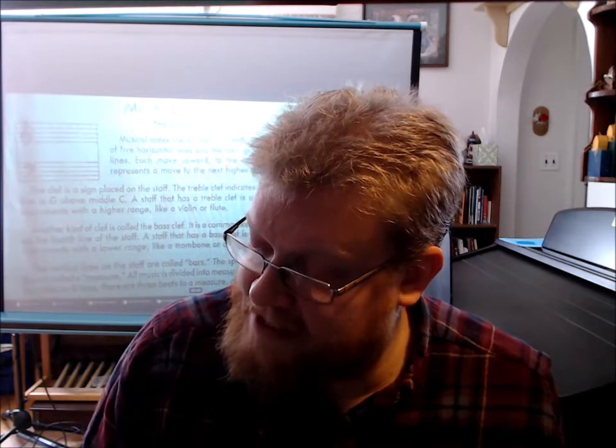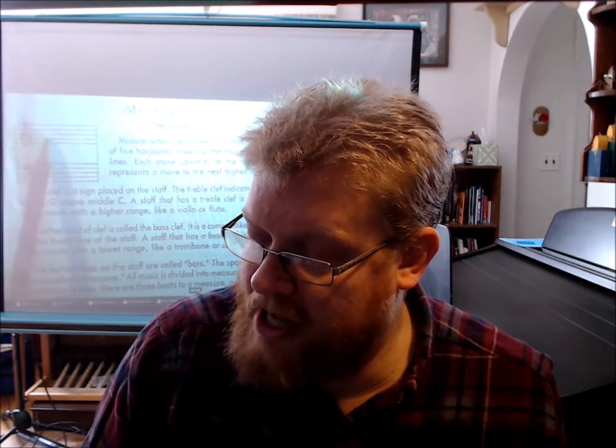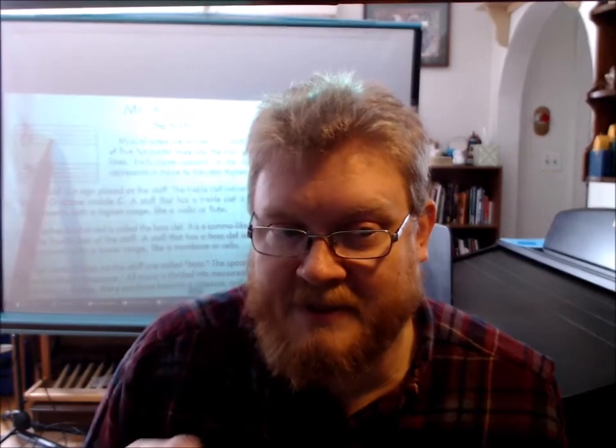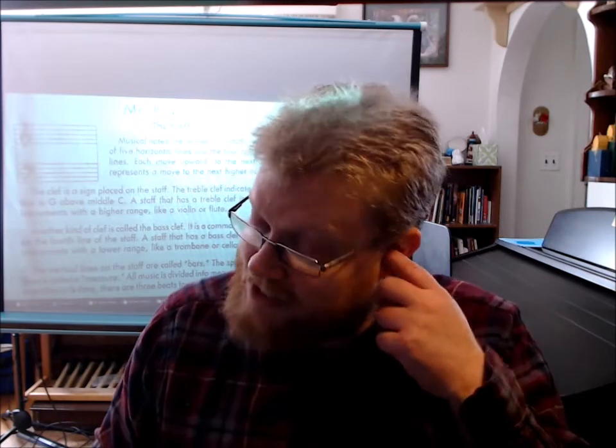Treble clef indicates the second line is G, right, above middle C. E, G, B, D, F. I stopped at the second line. That's the G line, and that's what treble clef marks.